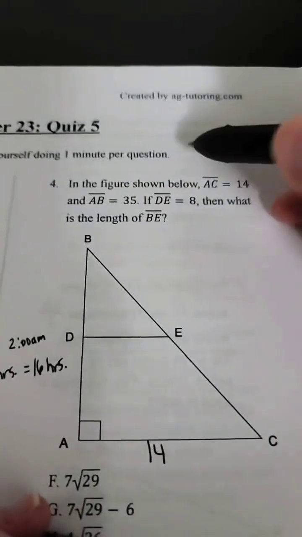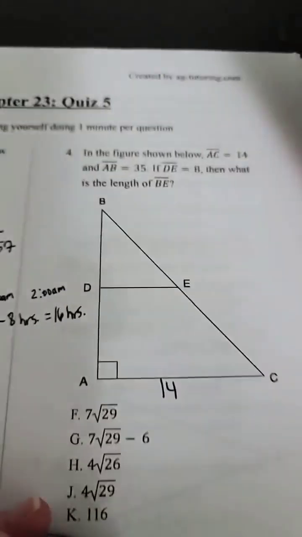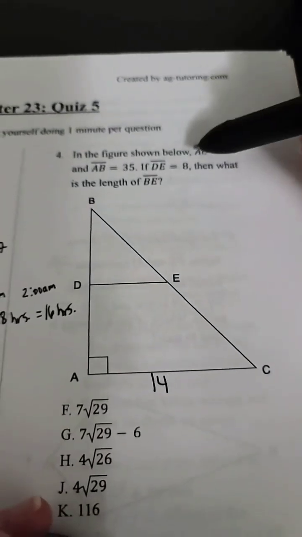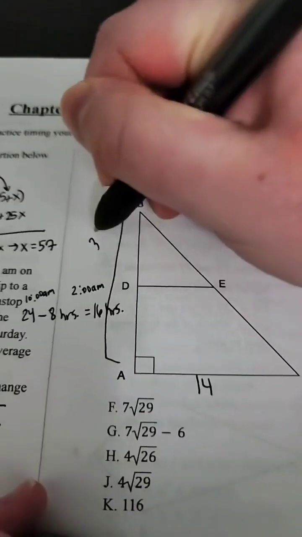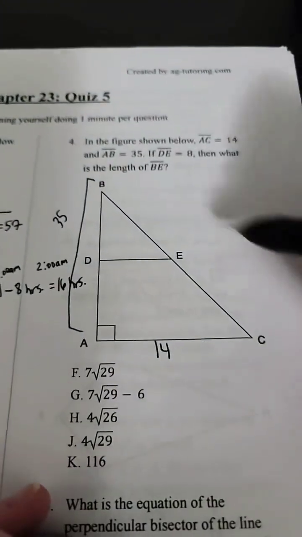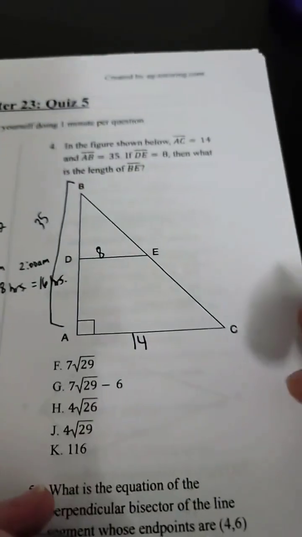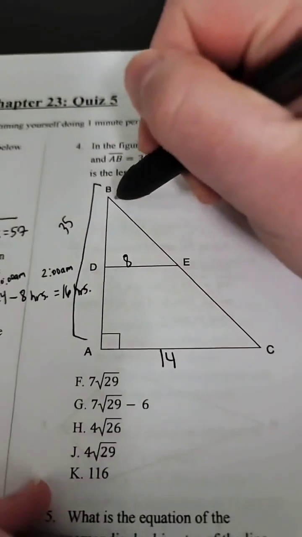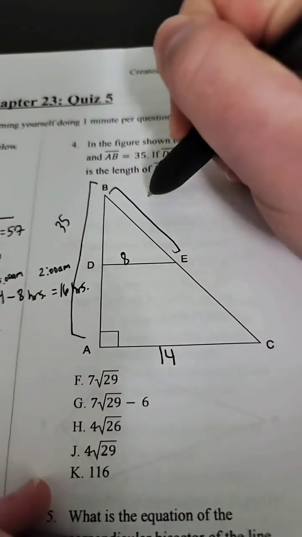So then let's go to this one right here. It says AC is 14 and AB is 35. So that means that all of this side has to be 35. And DE is 8. What is the length of BE? So we're trying to find this guy right here.